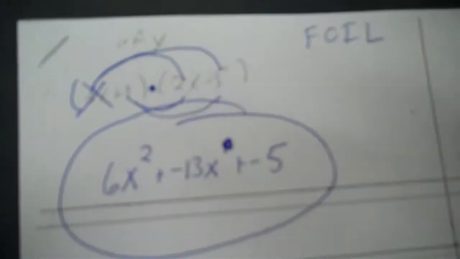There's no x's there. Okay, now you got your 6x to the second, and then it would be x to the first, but I have 2 of those. So what I need to do is add negative 15 plus 2, and that's negative 13 x to the first. Now when I'm adding like terms, I don't add the powers. I just keep the power the same. And then I've got my negative 5. Take that 1 out, and that's your product.